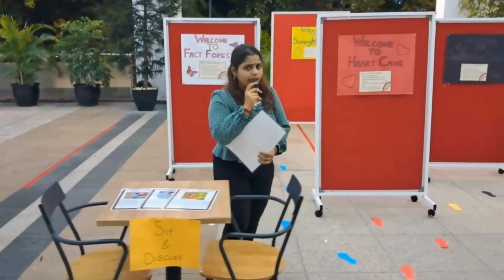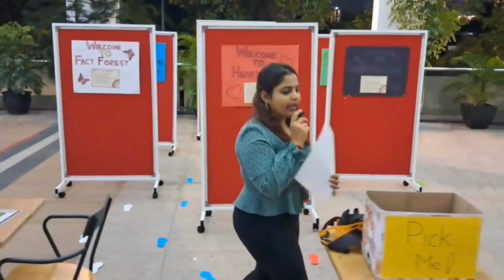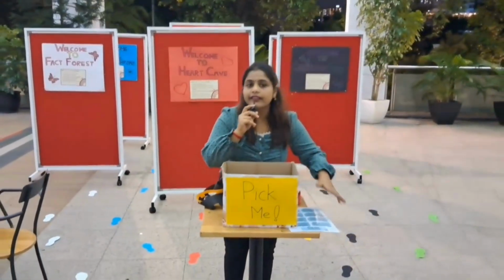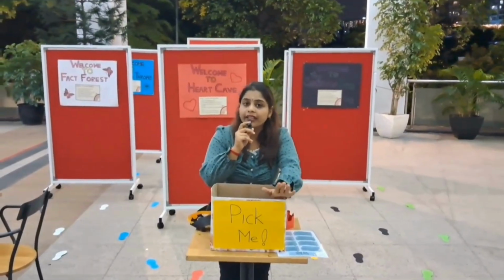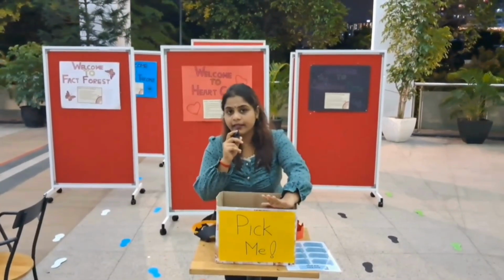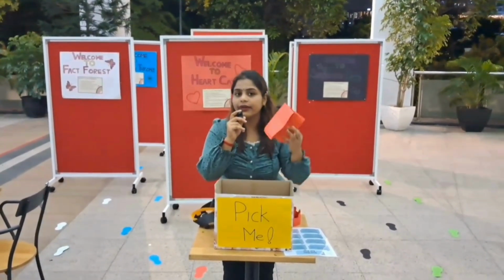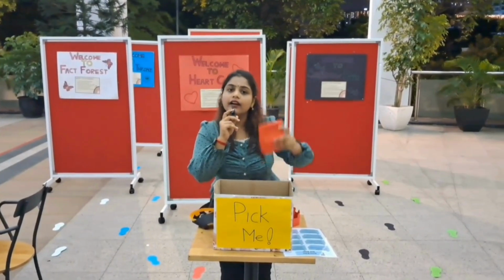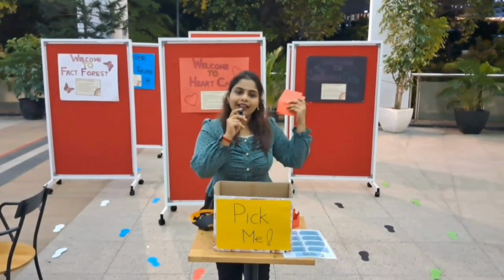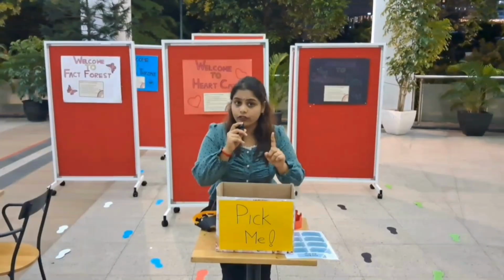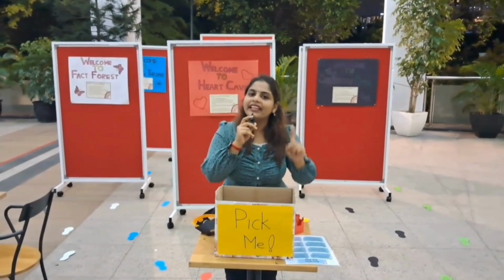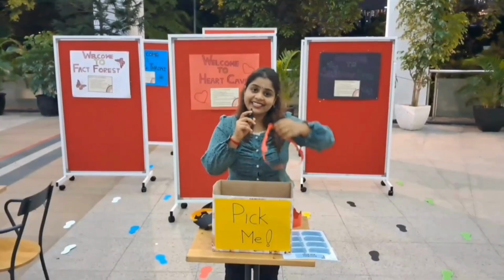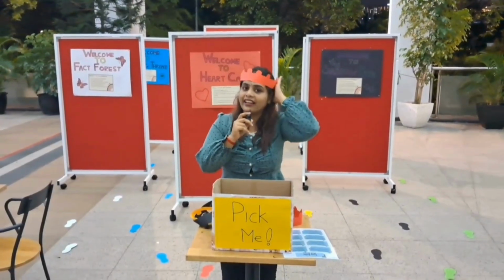Once complete, they will move to the magic box. Over here, each representative from a group is required to pick a color card from the box. For example, if the students pick a red color card, it means they are assigned to go to the red art cave. Before heading to the station, the students are required to complete a mini language challenge, and they also need to wear a color hat.